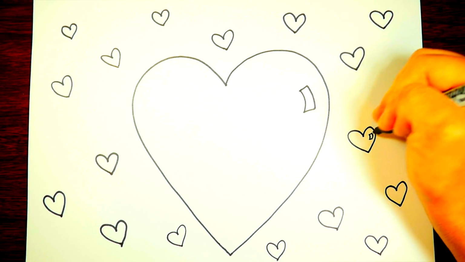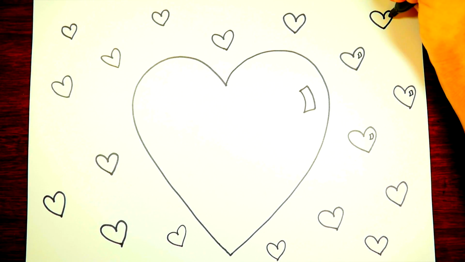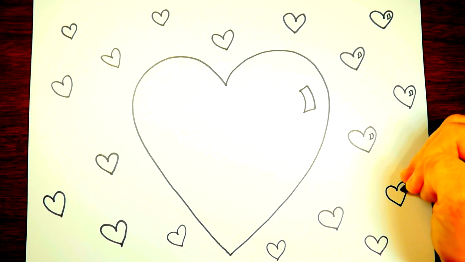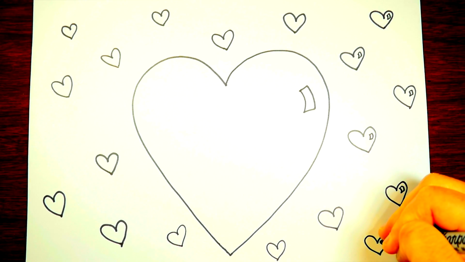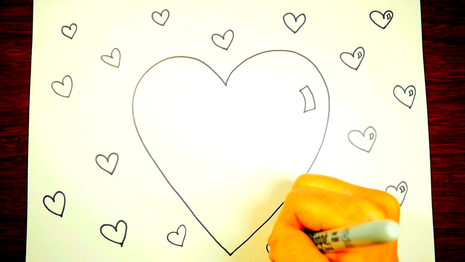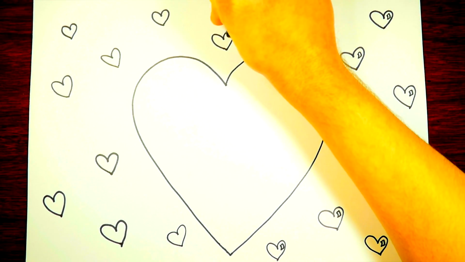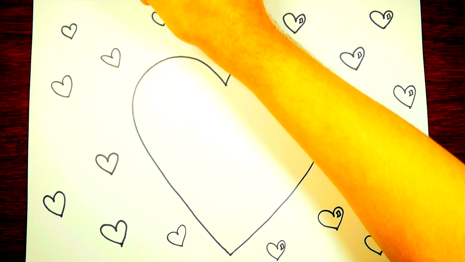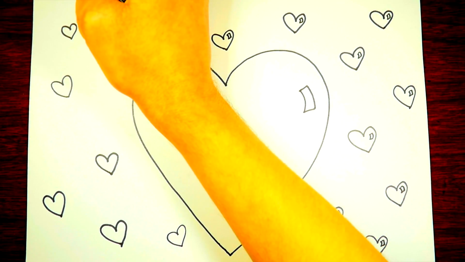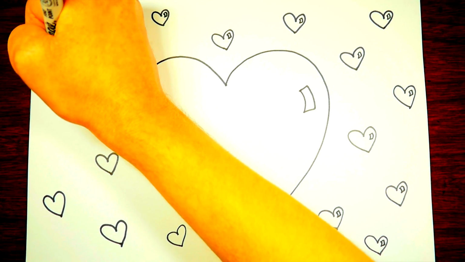We'll add that little rectangle thing there so it looks like it's shining in the light. These little rectangles make it look a little bit more three-dimensional, like it's not just on a flat surface, like it's an actual heart that has light shining off it. So that's why we're adding these curved rectangles onto all the hearts.